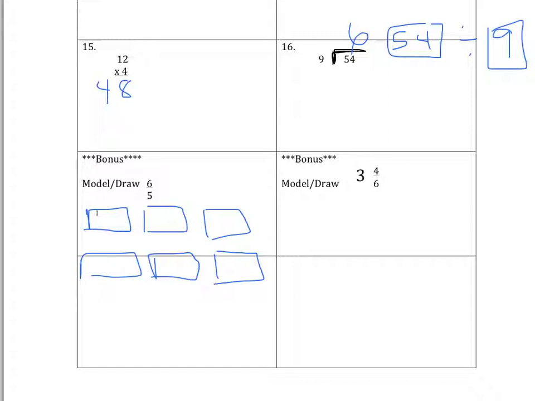So we're going to break each shape up into 5. And then we're going to color in one of each. So I have 1/5, 2/5, 3/5, 4/5, 5/5, 6/5.